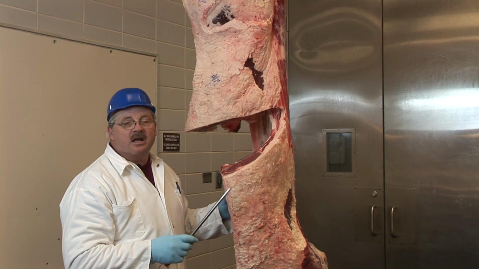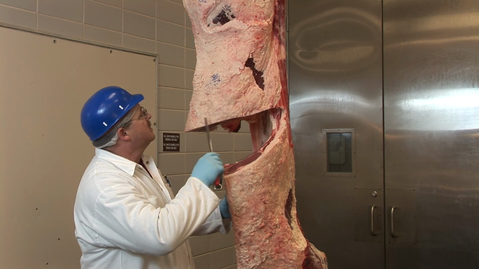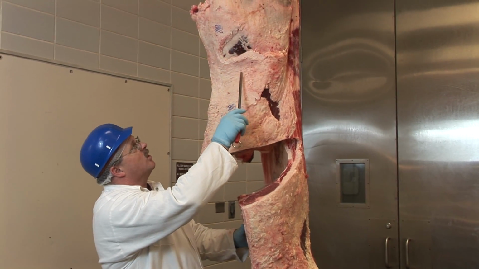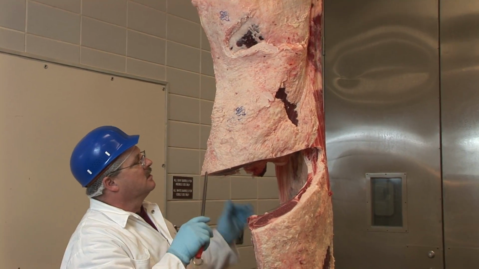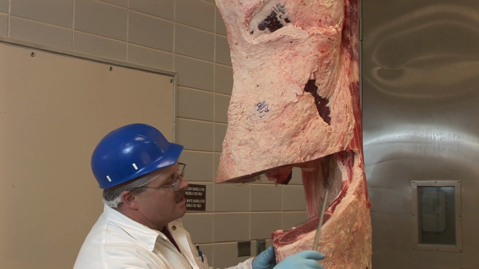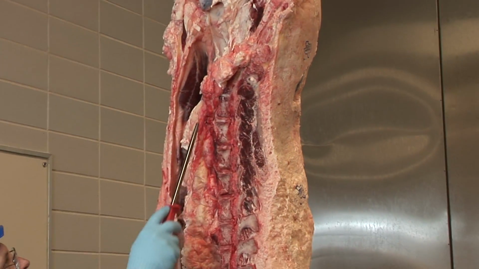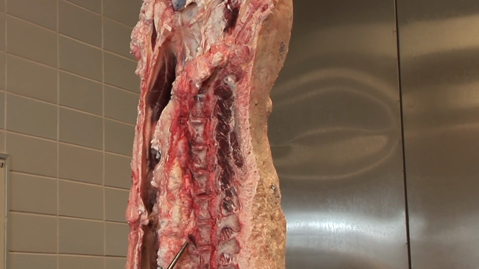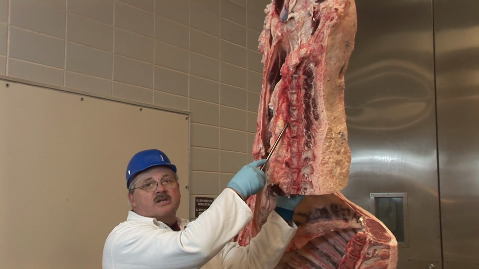When we start thinking about subprimals from this carcass, if we just go to subprimals and we start looking at those, this top sirloin, the strip loin, the rib, and looking on the inside, beneath this kidney fat that's in here, the tenderloin, are those four cuts that are most commonly used at a lot of food service operations.